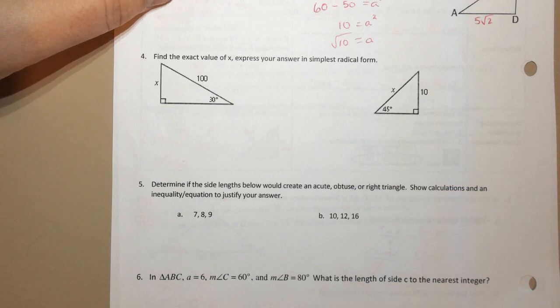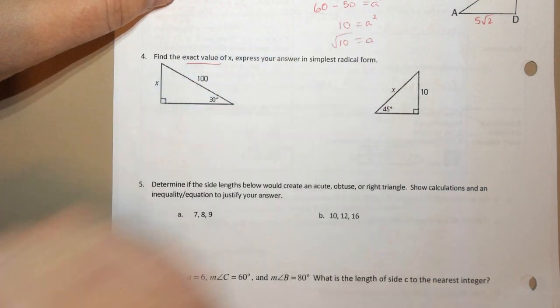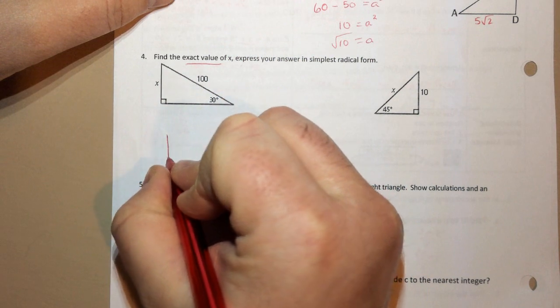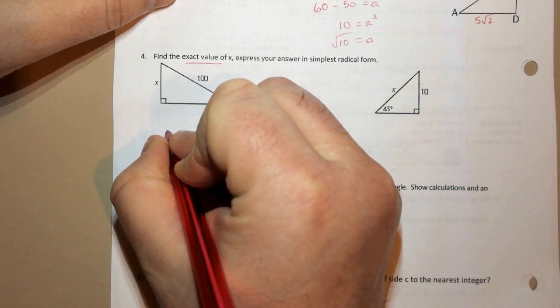So that means we're not going to use SOHCAHTOA. Exact value. We're going to use our special right triangles. So tomorrow I'm going to give you guys the drawing of it with everything labeled.